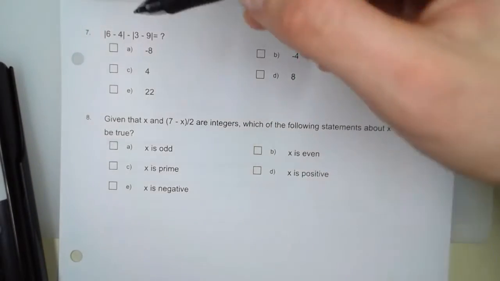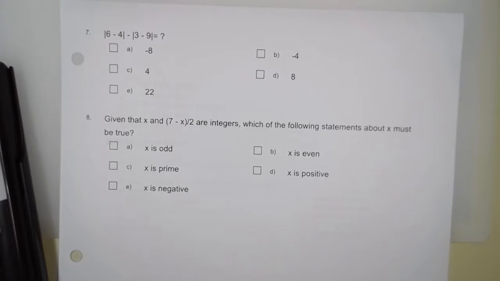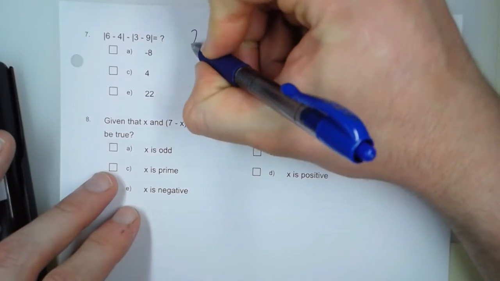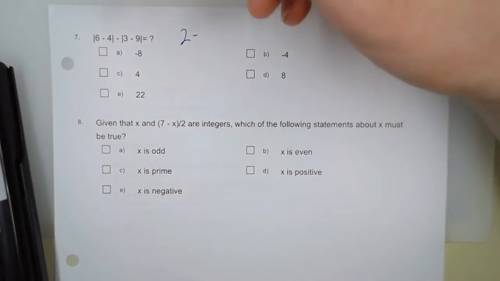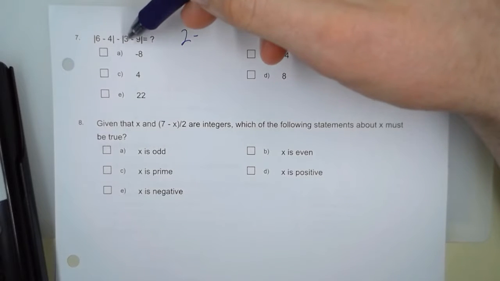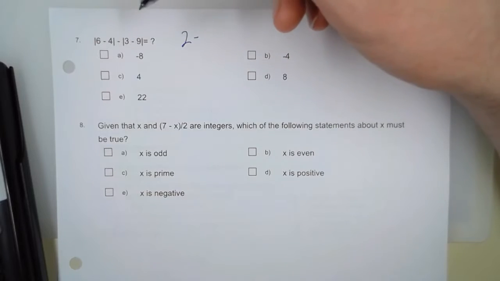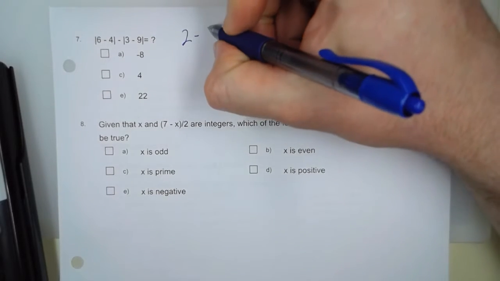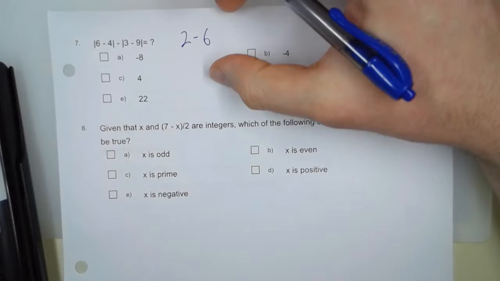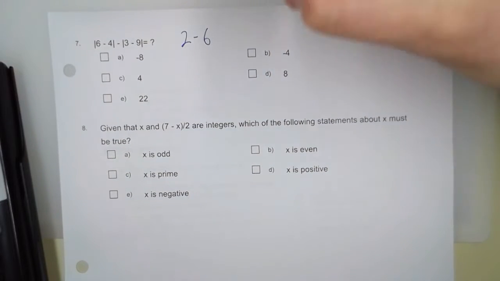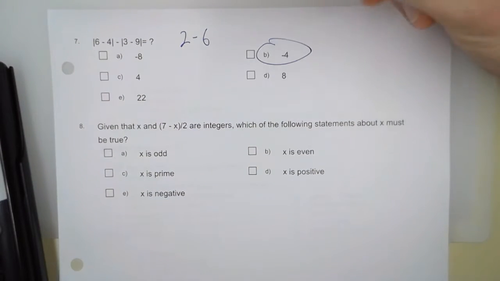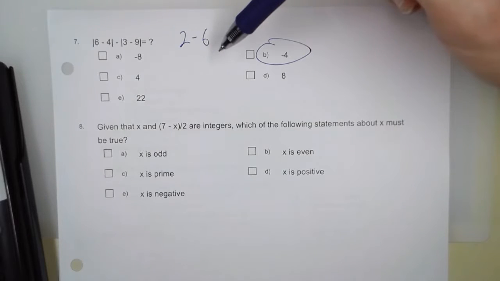Number 7. Here we want the absolute value of 6 minus 4. Well, that's going to be 2. And then from that we subtract the absolute value of 3 minus 9. Well, 3 minus 9 is negative 6. But the absolute value of that is positive 6. So then 2 minus 6 is going to be negative 4, because we already took away the absolute values. So that's how we get negative 4.